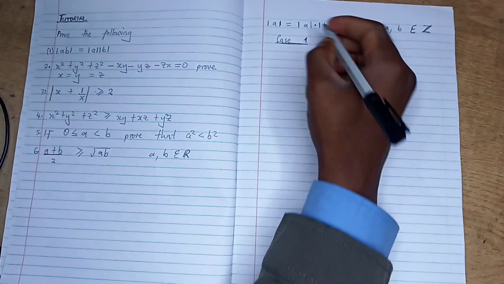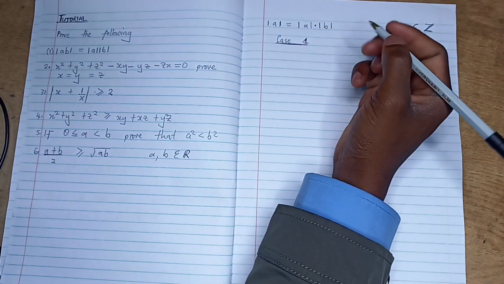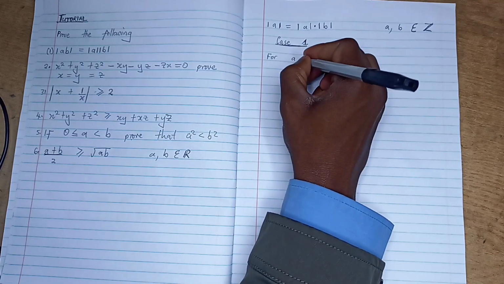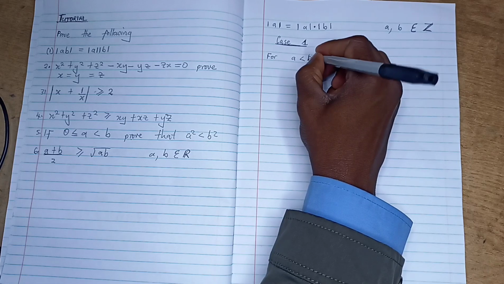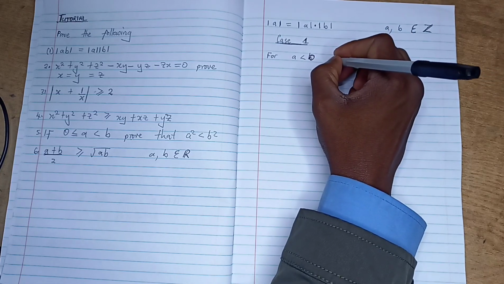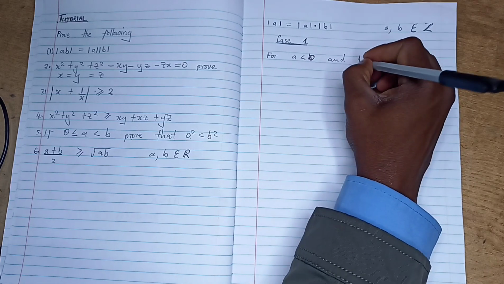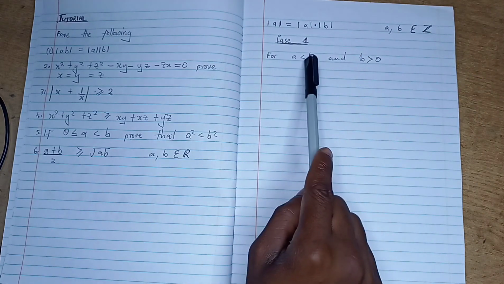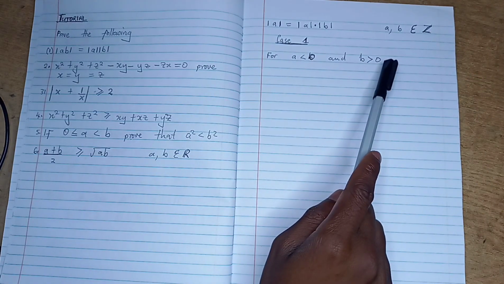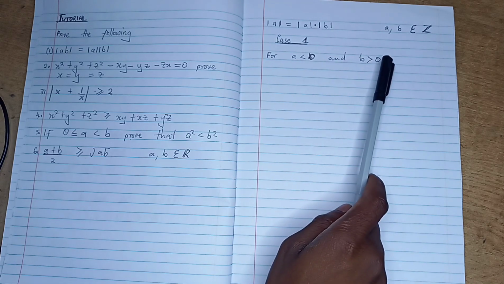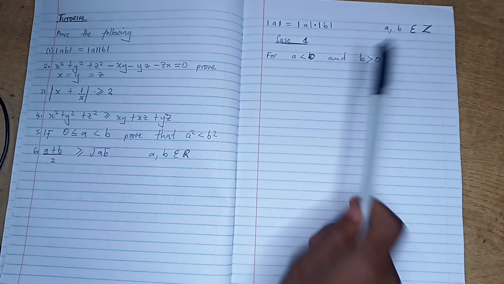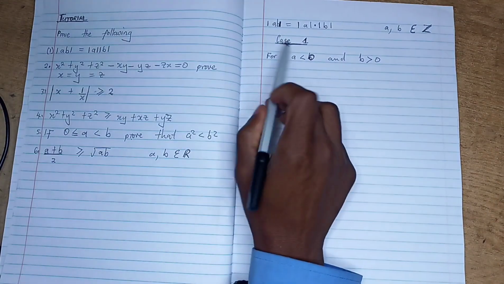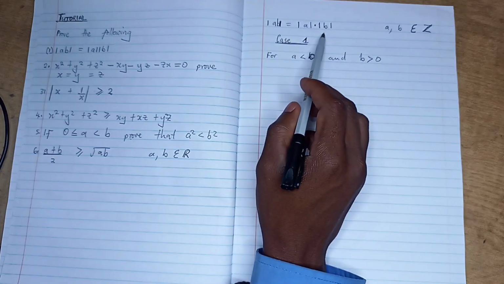So case number one, for A is less than 0 and B is more than 0. So what we are basically doing is testing that modulus of AB is equal to modulus of A multiplied by modulus of B.